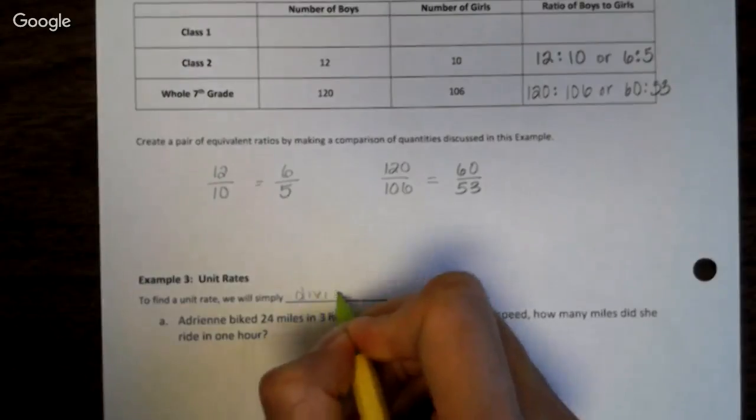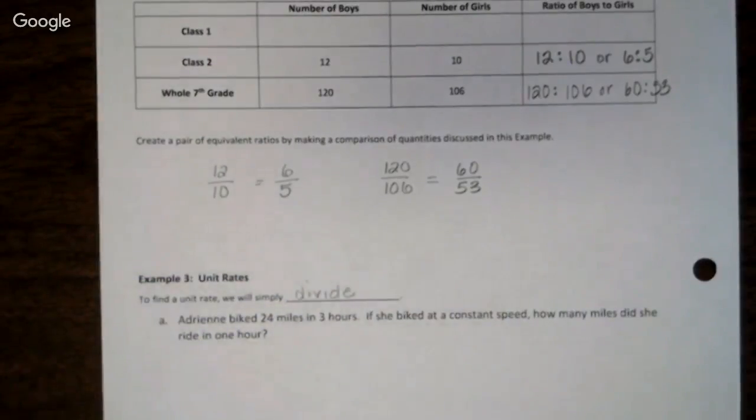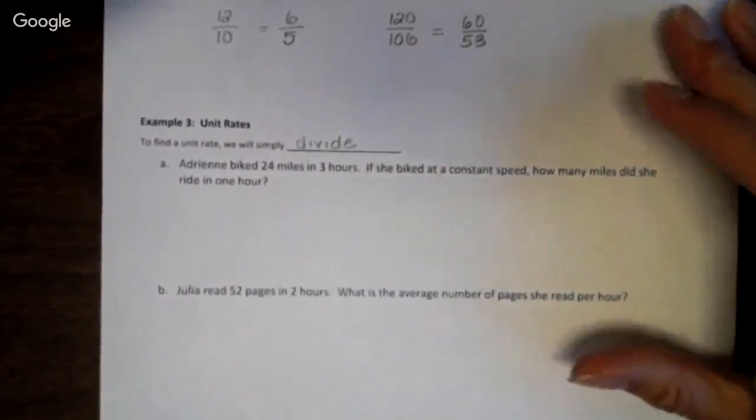All right, so let's talk about unit rates. It says to find a unit rate, we are simply going to divide. Now, we don't have a calculator. We're going to have to divide by hand, but that's how you mathematically find unit rates.